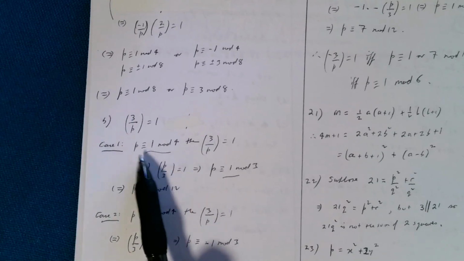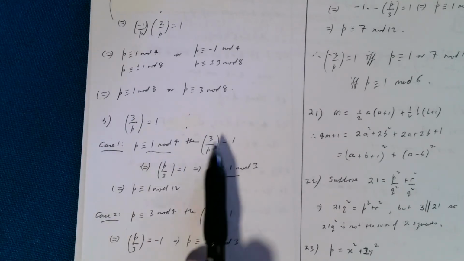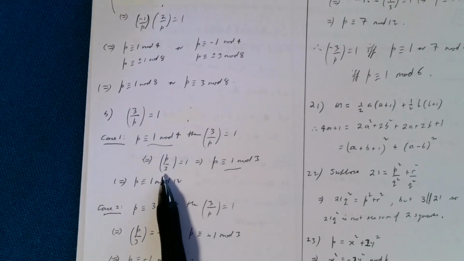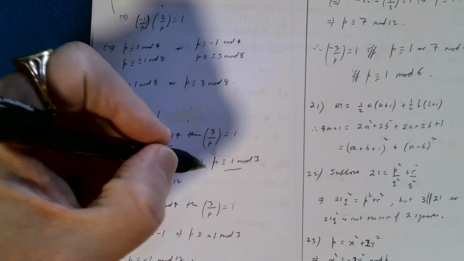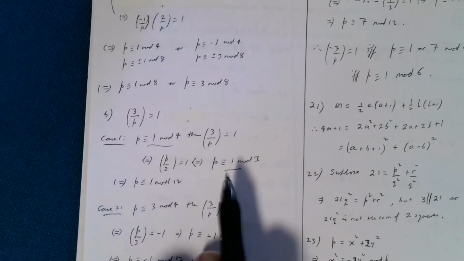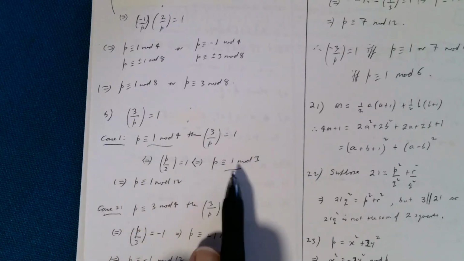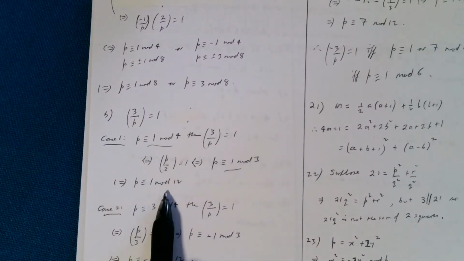So if p is a 1 mod 4 prime, then we can just flip the symbols upside down using quadratic reciprocity, and then we can simply apply Euler, because 3 minus 1 over 2 is 1, and that's true if and only if p is 1 mod 3. So that means p is 1 mod 3 and p is 1 mod 4. These are relatively prime. Chinese remainder says p has to be 1 modulo 12, and that's unique.